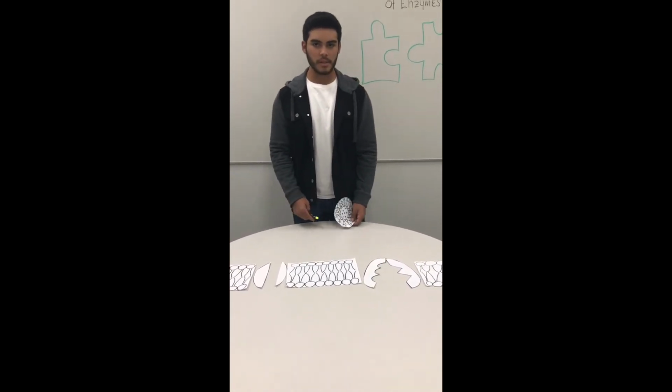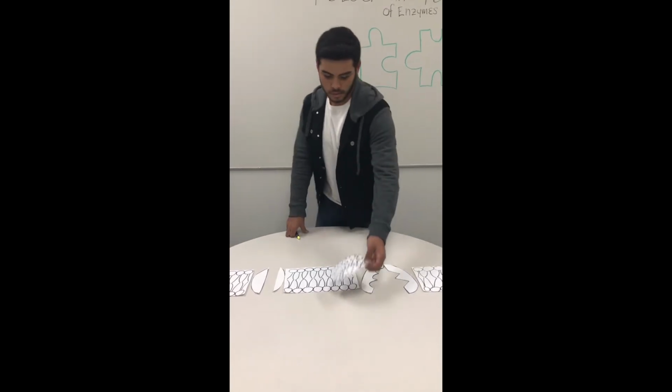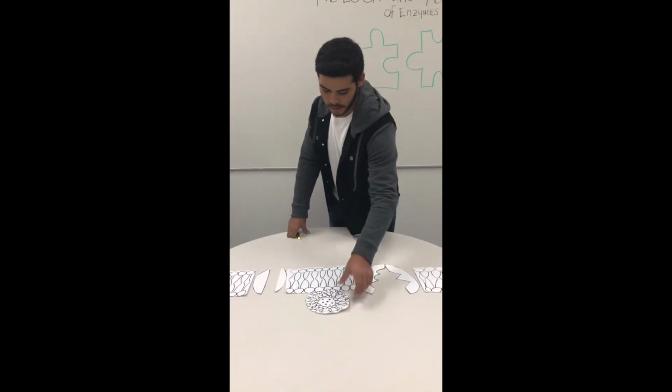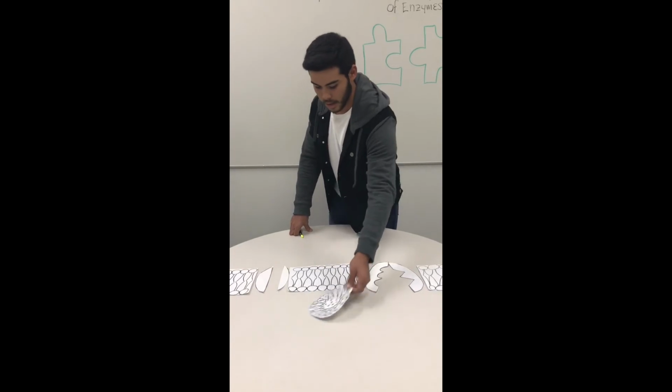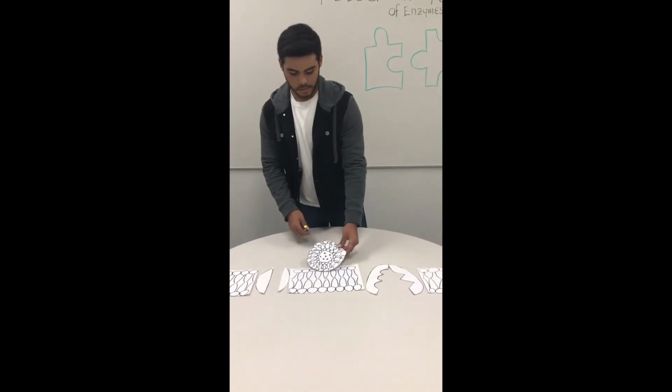Exocytosis is the opposite of endocytosis, in which a vesicle inside the cell pushes up against the phospholipid bilayer. It opens up, releasing the chemicals inside out of the cell.